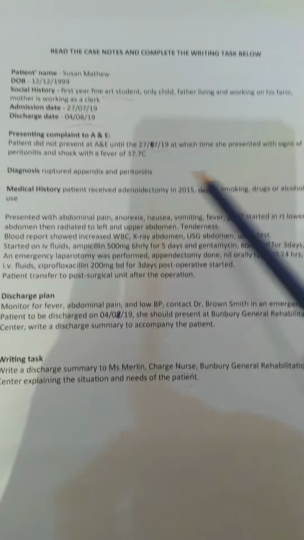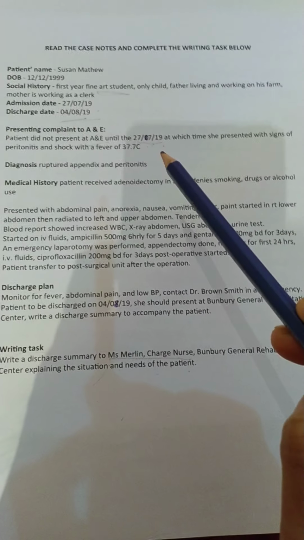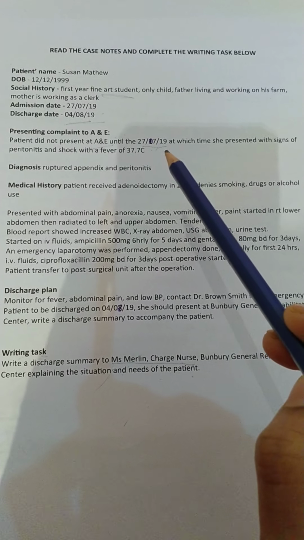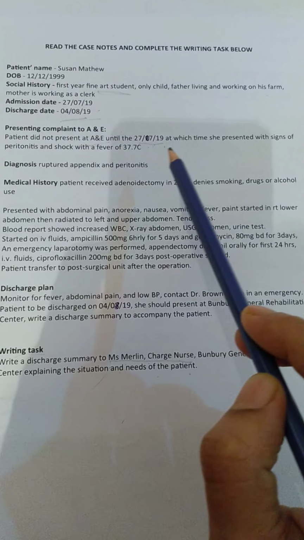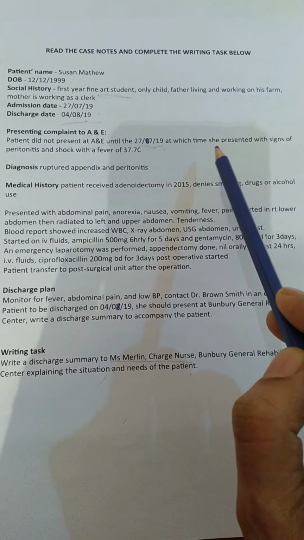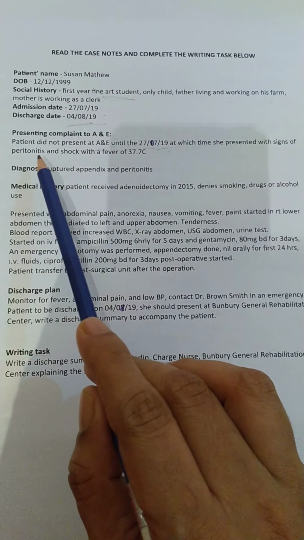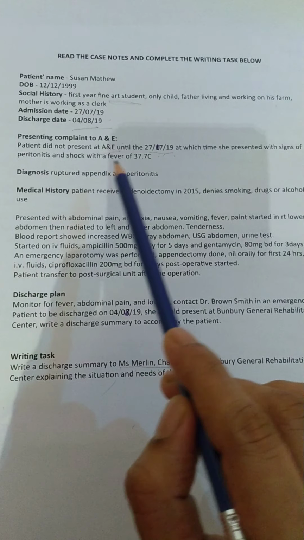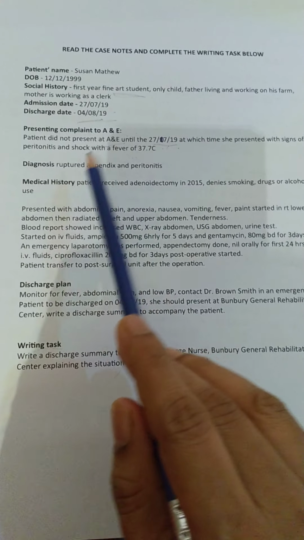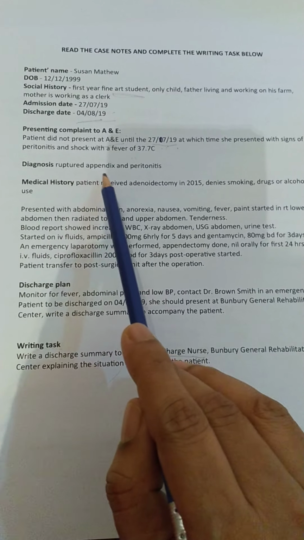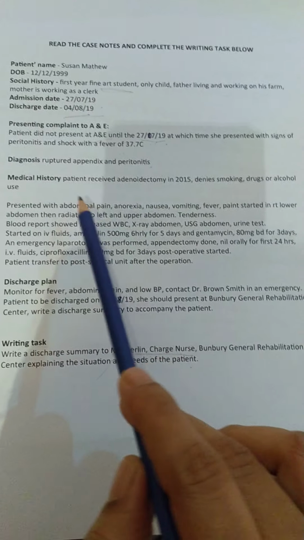They are just using different ways to explain the information, or to distract us also. So we have to focus when we are reading. At which time she presented with the signs of peritonitis and shock with a fever of 37.7 degrees Celsius. Then the diagnosis is ruptured appendix and peritonitis.